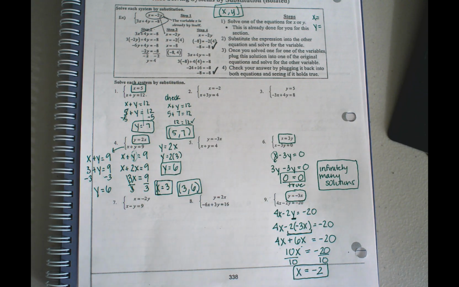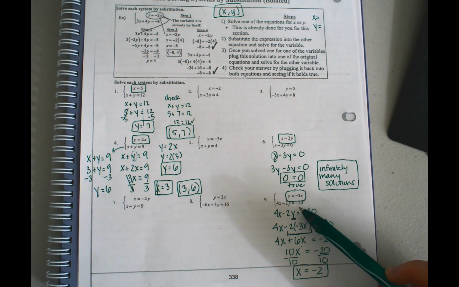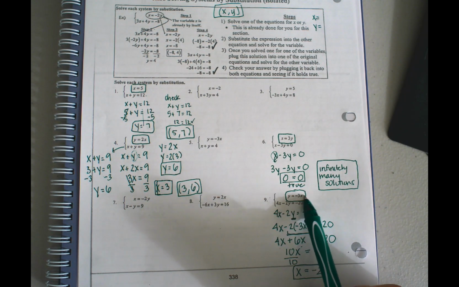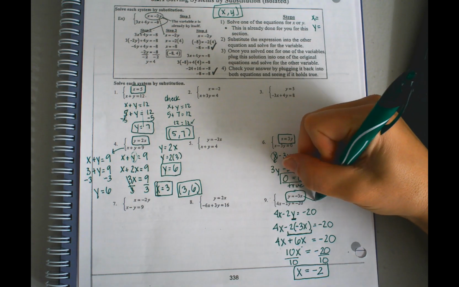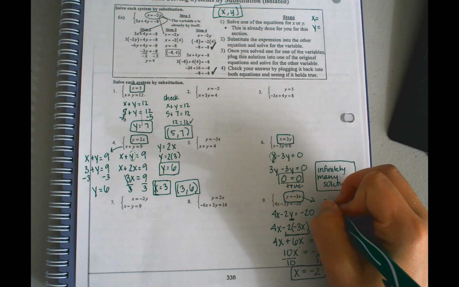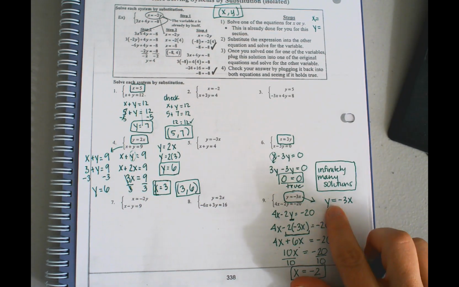So now I'm going to go back. And again, I could use either equation to figure out what y is. This one is clearly easier. It has less pieces to it. So I would automatically use the first one because it's easier. It's also set equal to y. So whatever I get on this side is going to be my answer for y.